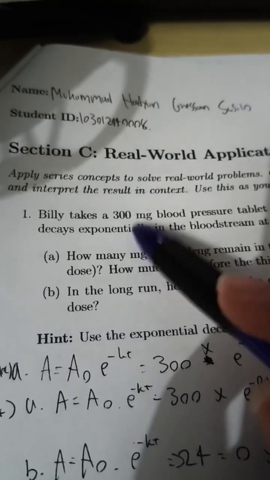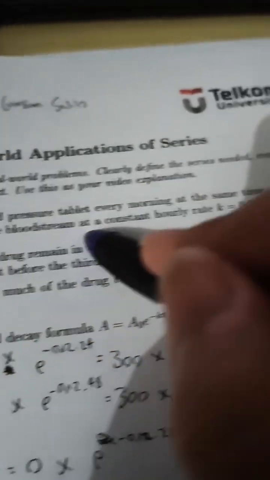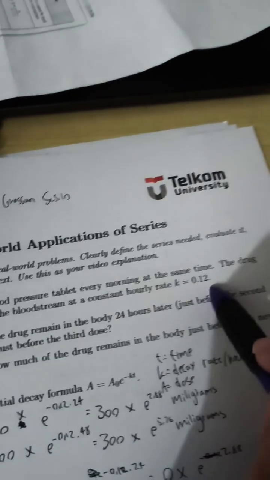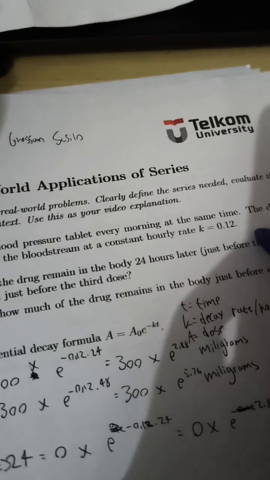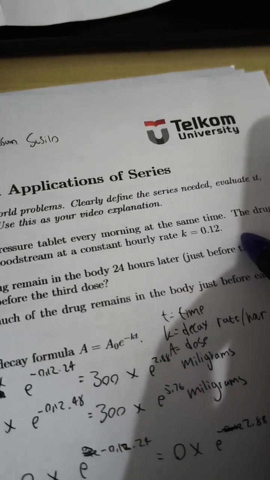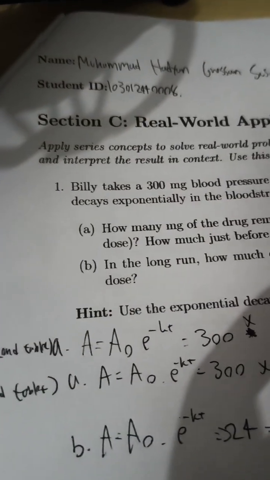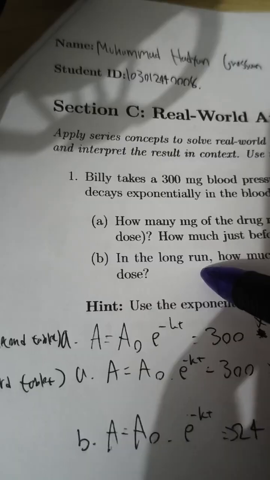Billy takes a 300 milligram blood pressure tablet every morning at the same time. Now the drug decays exponentially in the bloodstream at a constant hourly rate of k equals 0.12. So every hour, it's reduced by 0.12. Now there are two questions in this particular section.